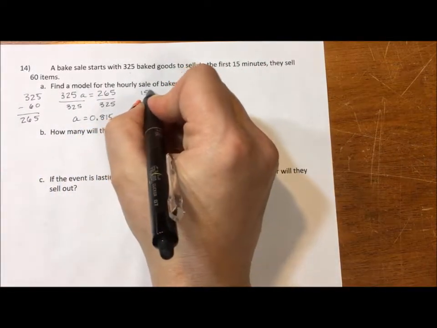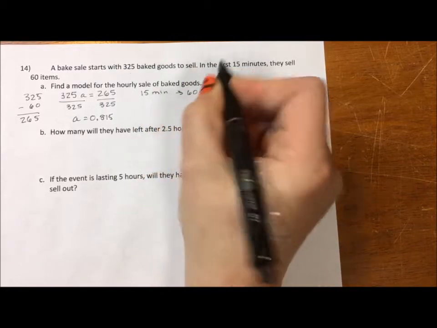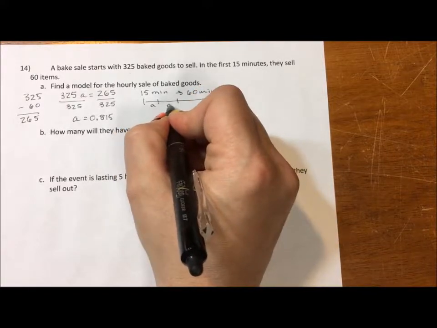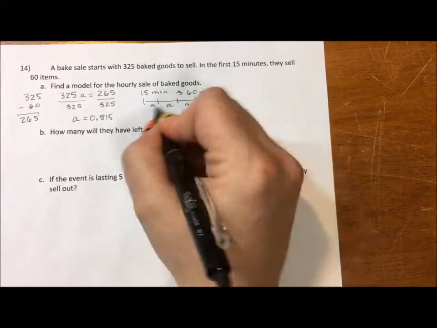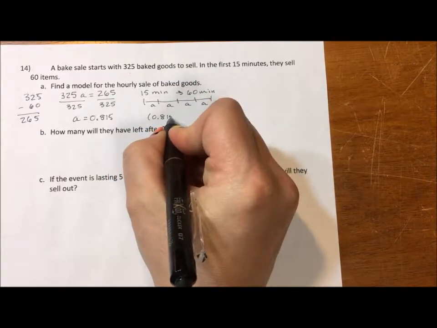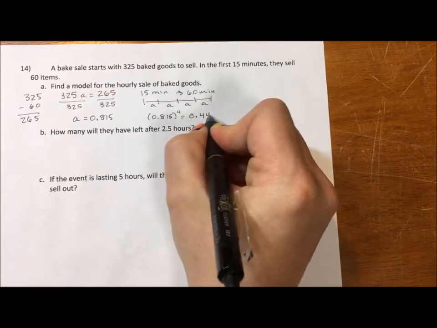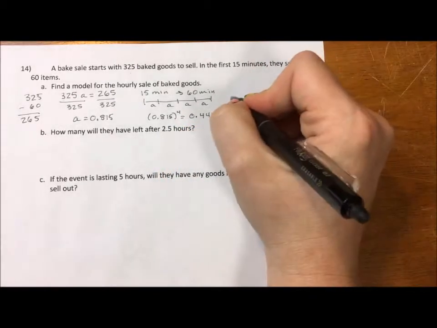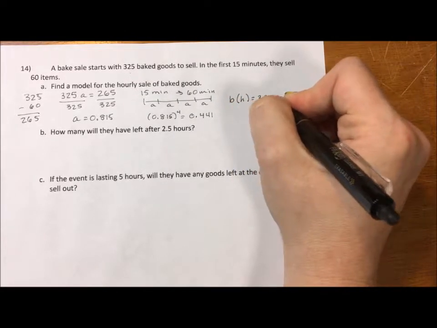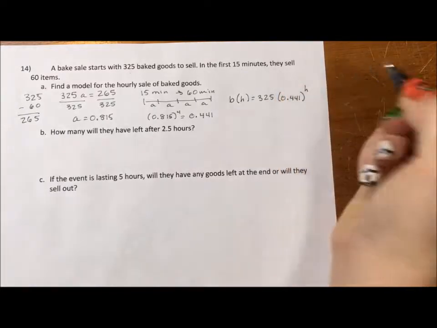And so I need to go from 15 minutes up to 60 minutes. And what happens is, here's my hour. We multiply a here, half hour, 45, 60. We're multiplying a 4 times. So I need to take 0.815 to the 4th power to get 0.441. So now I have my model. Baked goods per hour is 325 times 0.441 to the h.